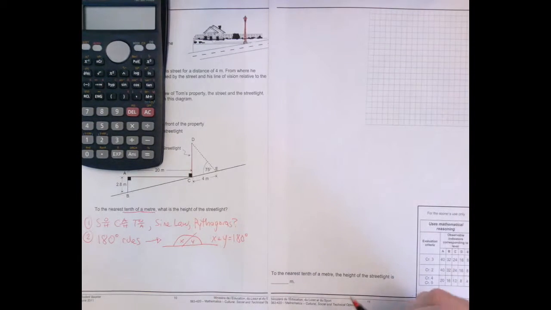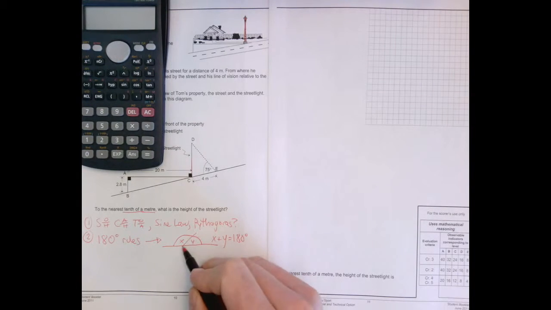We can never forget that. That comes in pretty handy, especially on these Part C questions. So any angles that are back to back, now I've drawn 2, it's possible you could have 3 or 4 or any number of angles that make a straight line. They would all add up to 180 degrees.